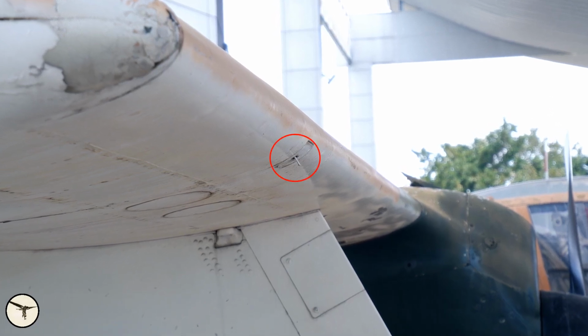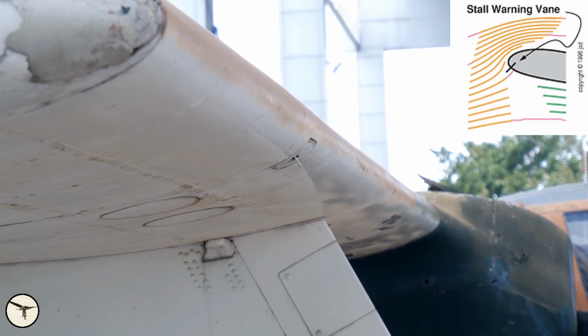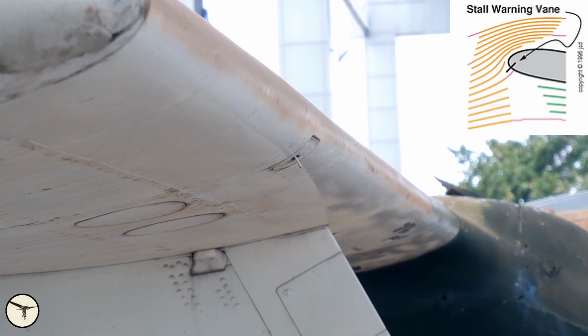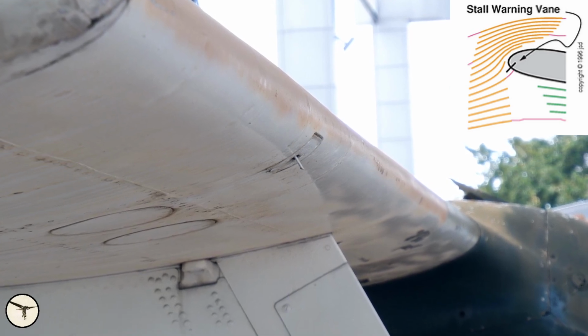Many aircraft have a stall warning system consisting of a movable vane on the leading edge. When the stagnation point moves behind the vane, it is pushed up by the air, activating a buzzer in the cockpit, alerting the pilot about an imminent stall.